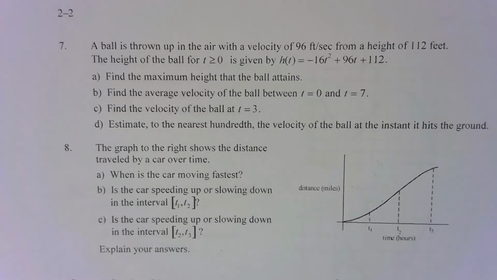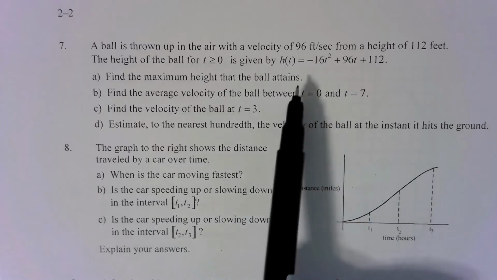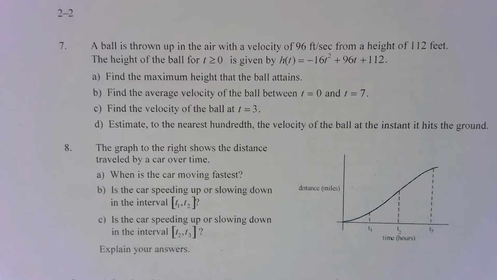Alrighty, that brings us to page 2 of our chapter 2 review, which is going to cover problems 7 through 11. Number 7, a ball is thrown up into the air with a velocity of 96 feet per second from a height of 112 feet. The height of the ball for t greater than or equal to 0 is given by that function. Okay. Now it makes sense.